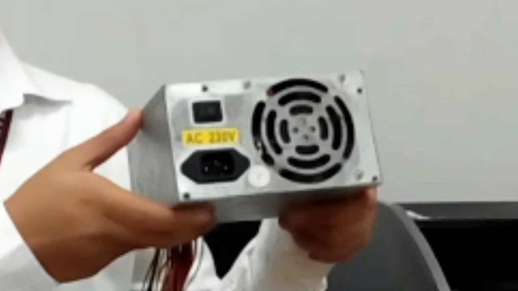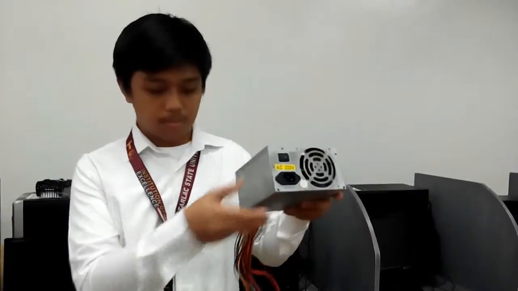The power supply main function is to convert AC voltage to DC voltage and supply power to other component of the system unit.